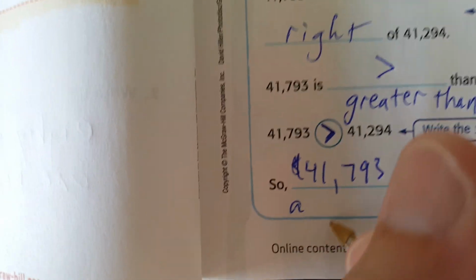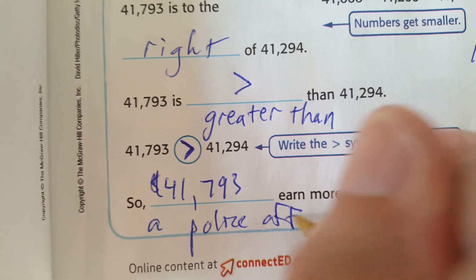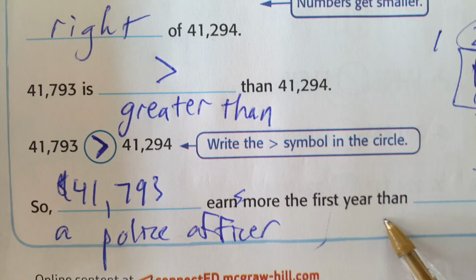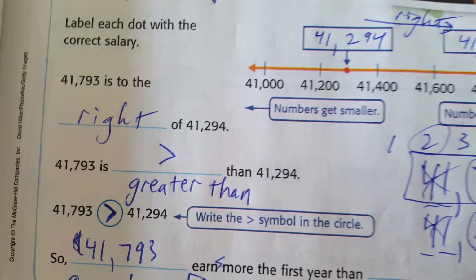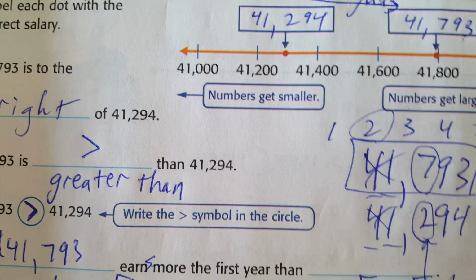So a police officer earns more the first year than, who was the other person that we were comparing it to? A firefighter. And then I'll jump out. And if you run out of space, you can write it right below. It's not a big deal.